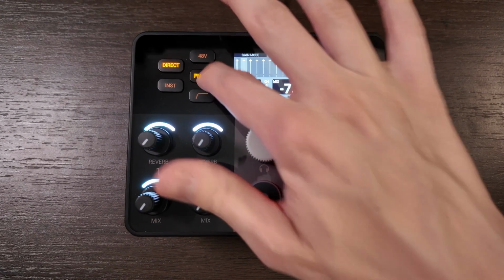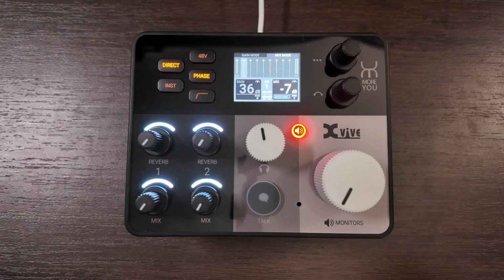Phase flip. Not a lot of interfaces have this on deck, but I think it's super handy, especially if you're doing drums or multiple mic sources. It basically just 180s the phase of whatever you've put in there. So if you have a snare top and a snare bottom mic, you can flip the phase on one of them and it helps it to sound a little better going in and all of that kind of thing.